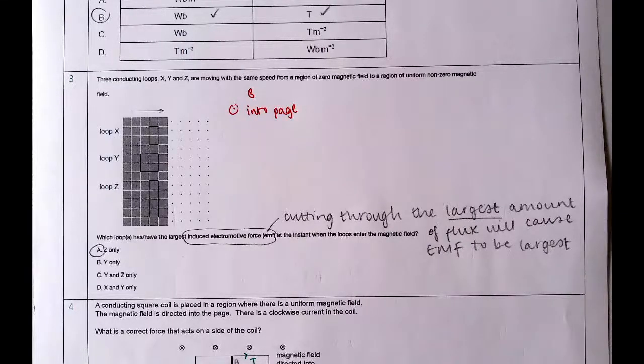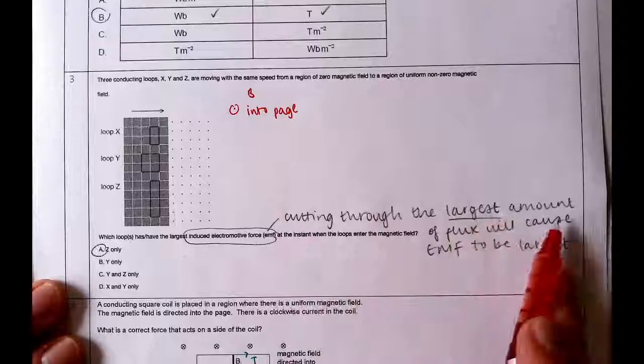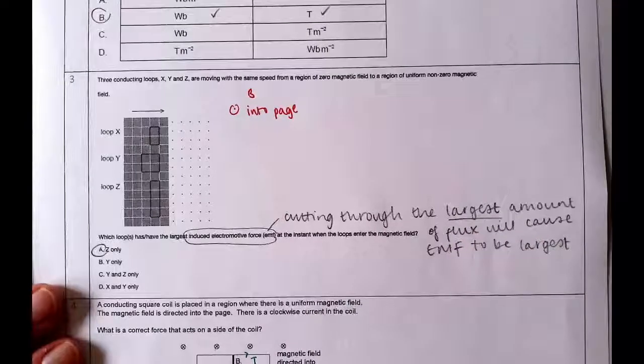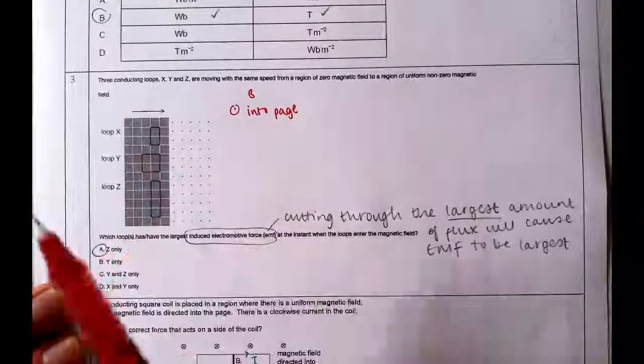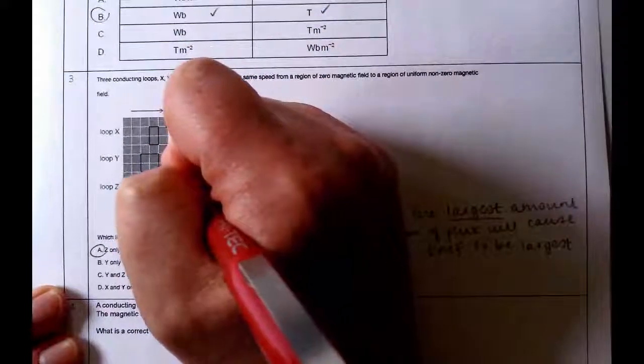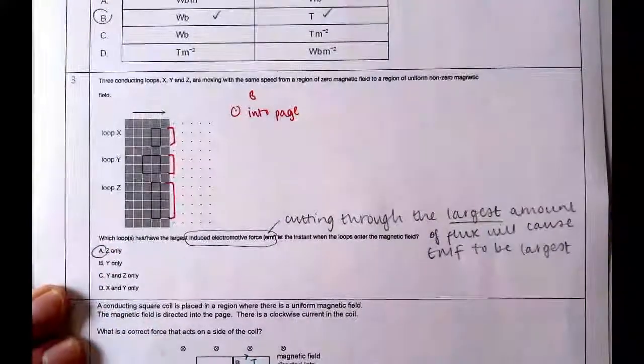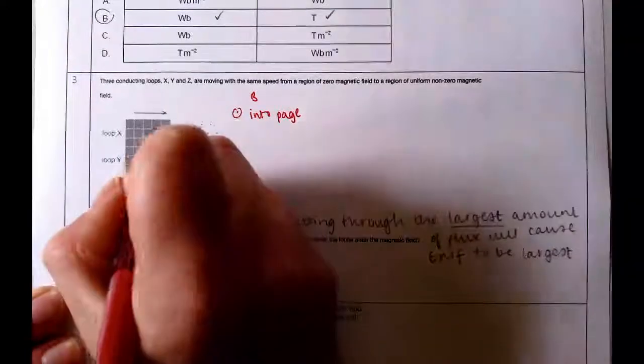Now we know that we will get maximum induced EMF in terms of value when we're looking at the biggest change in flux. So cutting through the largest amount of flux is going to cause the EMF produced to be largest. So if I pick up all of these loops and move them across, I want you to consider the first instance where they're maybe here. So they haven't fully moved in yet, but they're on their way. So sometime later they've all shifted across.